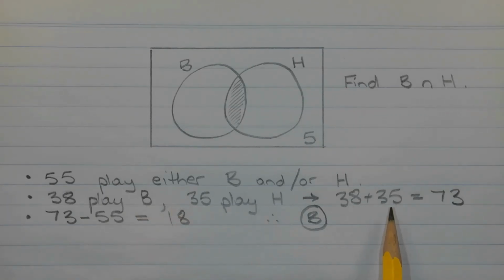So 38 plus 35 gives us 73, but there are 55 physical students. That means some students must play both sports. So 73 minus 55 gives us 18. So there are 18 students that are in the intersection of both circles. Therefore, the correct answer is option B.